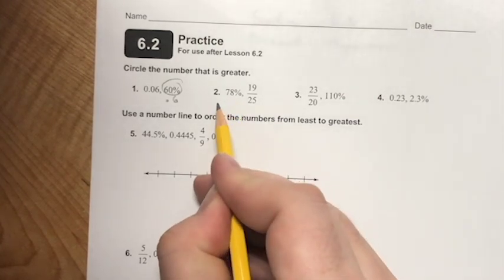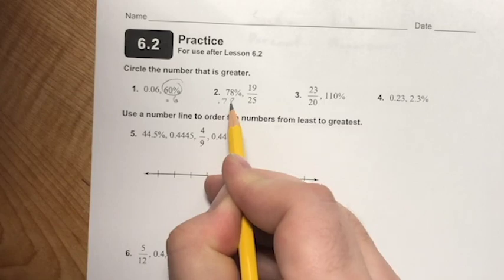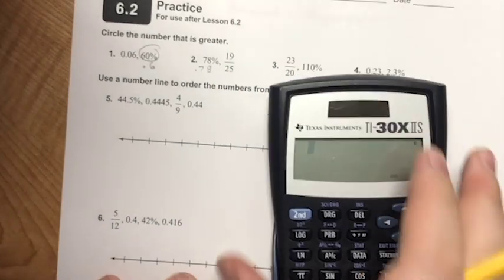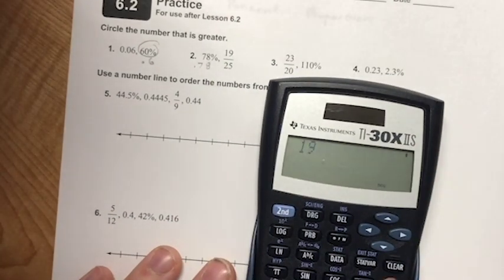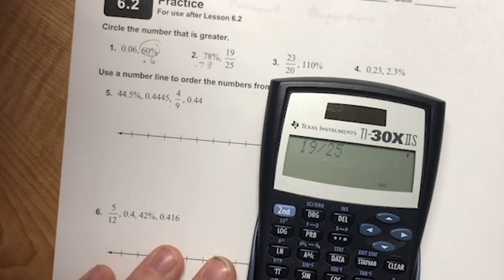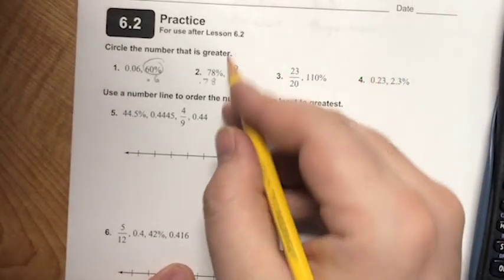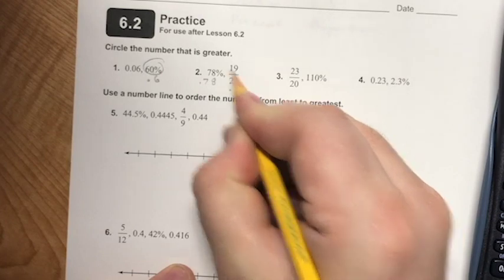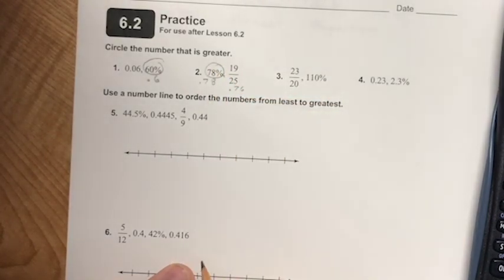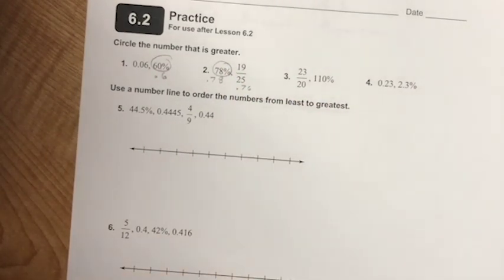All right, same concept here. I can change this number to 0.78. That's really easy to see. And then I can find out what 19 divided by 25 is. I can do that manually, but let's do this with a calculator. Actually, it's not cheating, because you can use your calculator now. And I get 0.76. So which one's bigger? It's the 78%. Why don't you try number 3 and 4 on your own and see how you do?